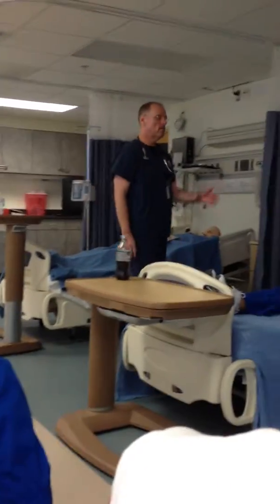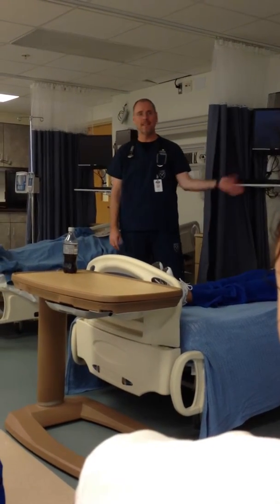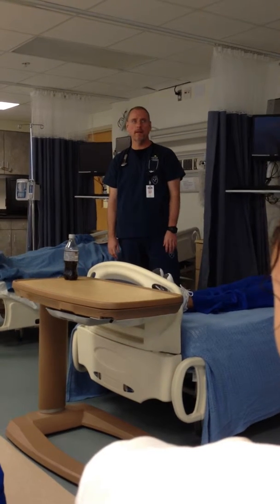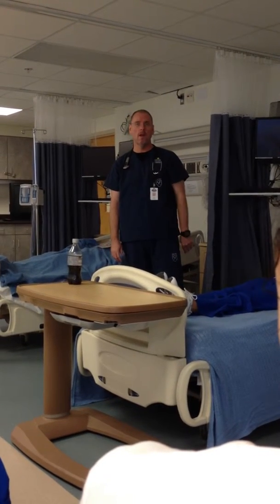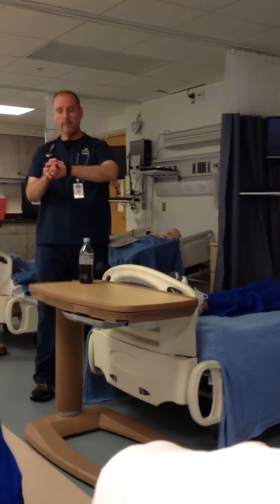So remember, if you've got somebody who's really immobile or doesn't have really good movement, you need to assess those areas to make sure that there's not skin breakdown. It's very important, especially in the elderly population. Okay, that's it with the assessment.